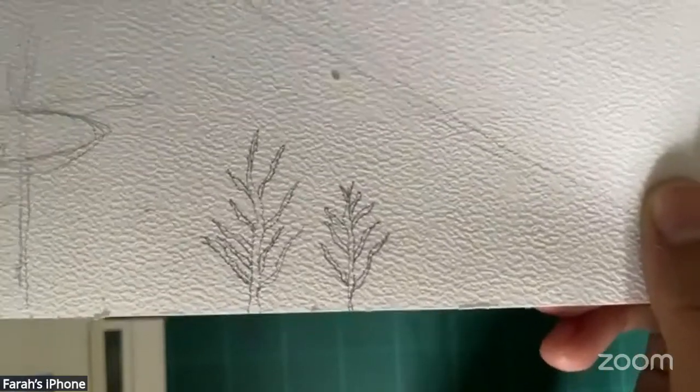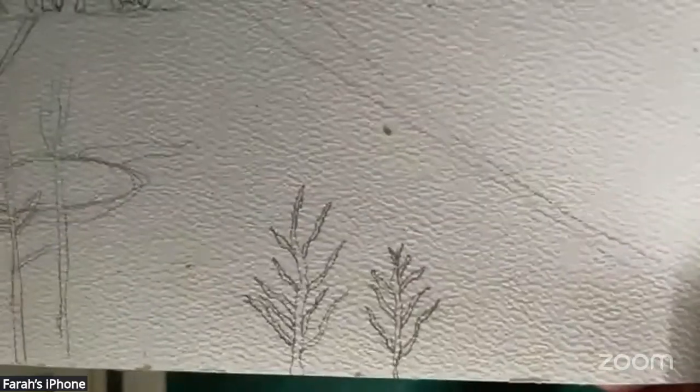Right now they look like very dry leaves, but they are just naked trees without any leaves.